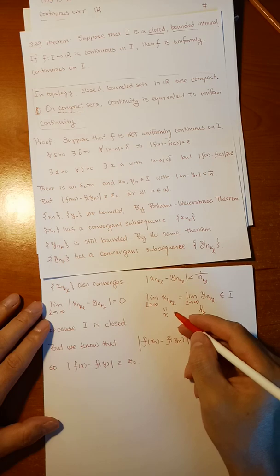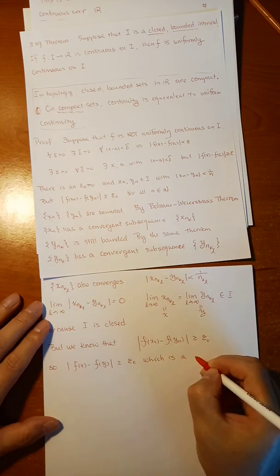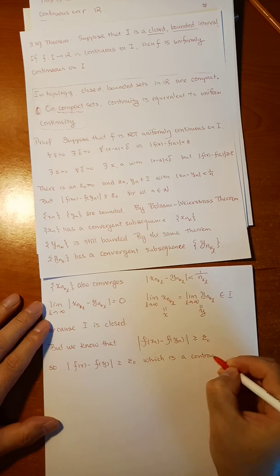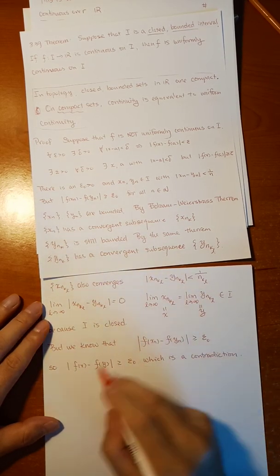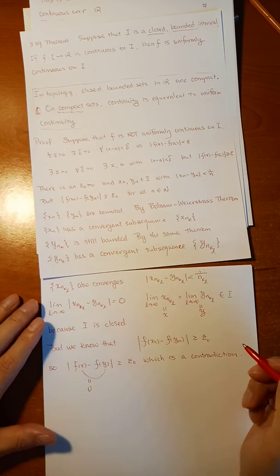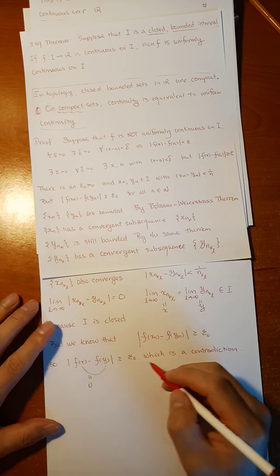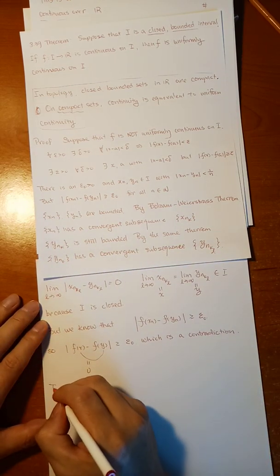It's not a Cauchy sequence situation. But because x is equal to y, this is equal to 0, and yet it's greater than epsilon 0. It's a contradiction.